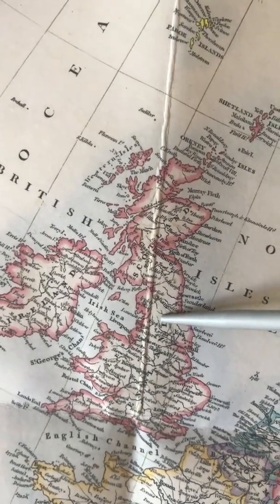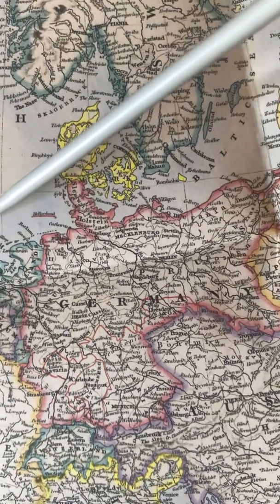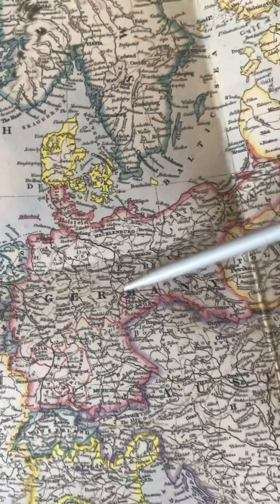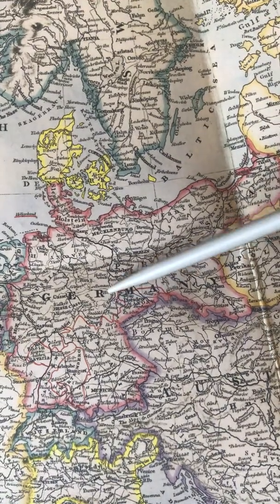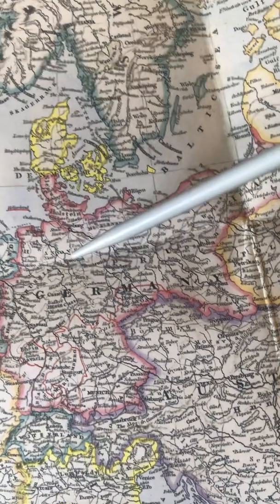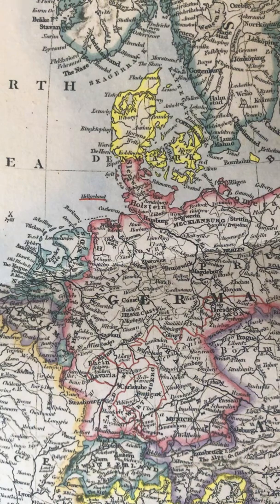Moving on now to Germany. Now Germany sits in Central Europe. It's the central part of what is now classified as Western Europe. But we see here it is much larger than its present day.